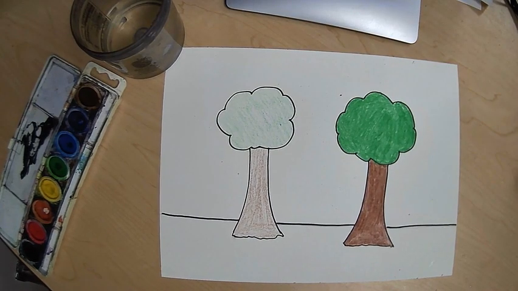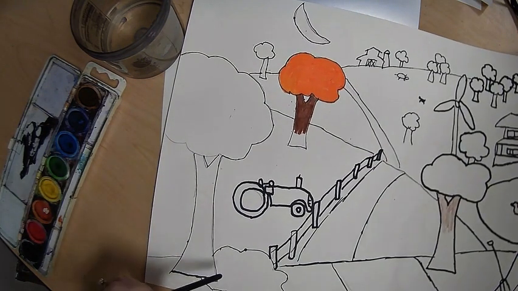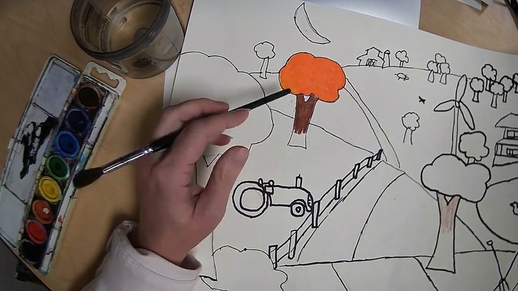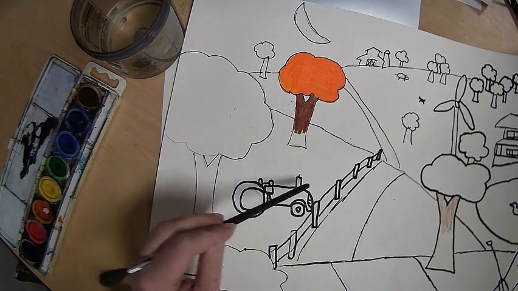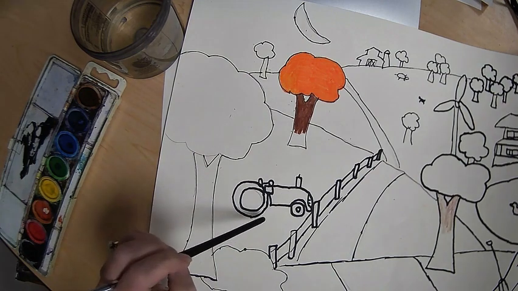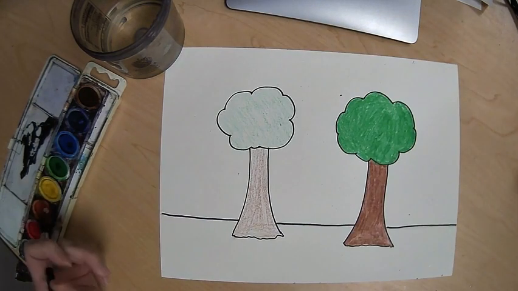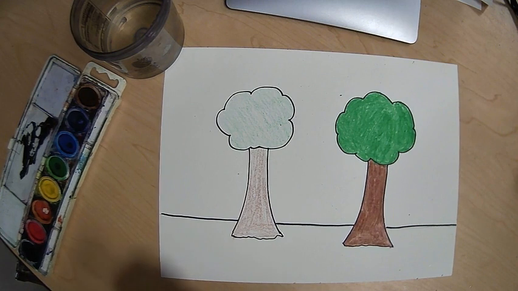Now it's time to talk about color. So for this assignment, you are going to color all of your objects and trees with crayon. Like this tree, I'm in the process of coloring, and it doesn't have to be, it's fall right now, so these can be fall colors. But you're going to color the objects. Do not color the grass or the sky, just your objects and your trees. So you're going to color with crayon, and this is going to become a crayon resist.